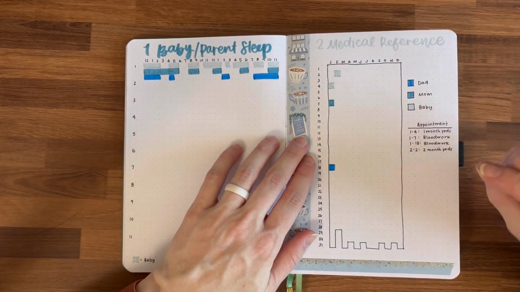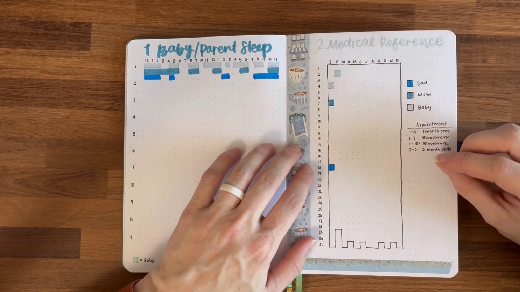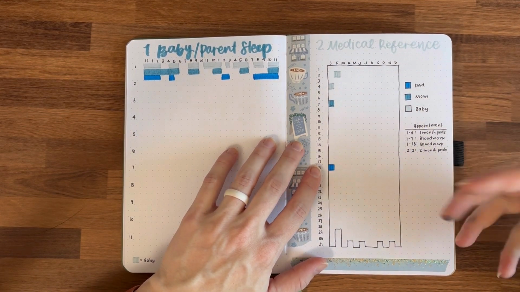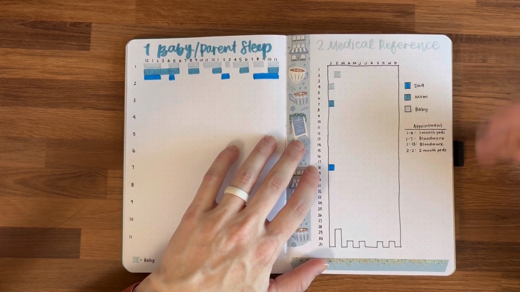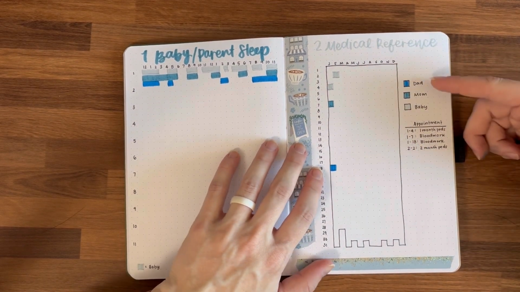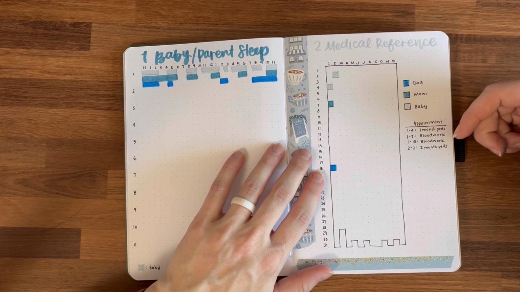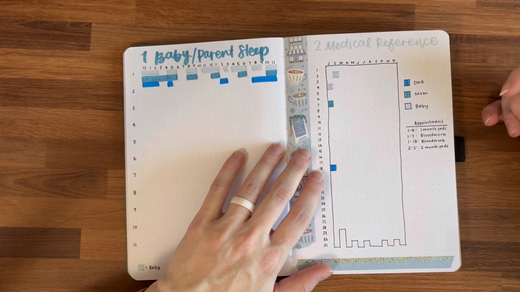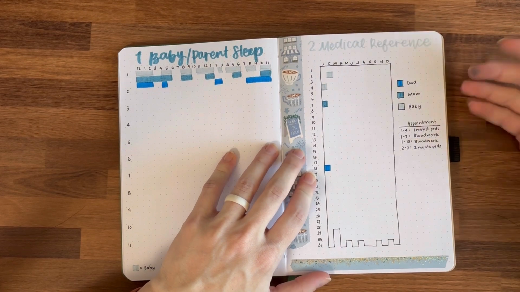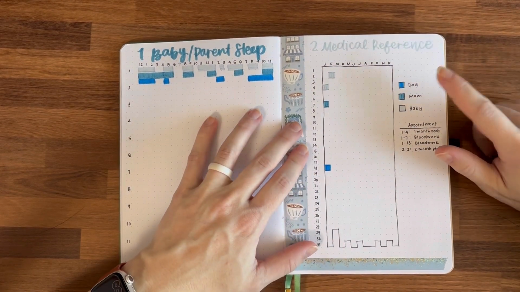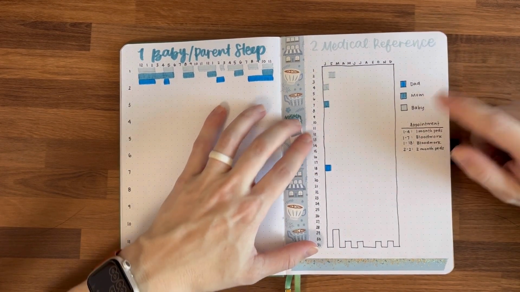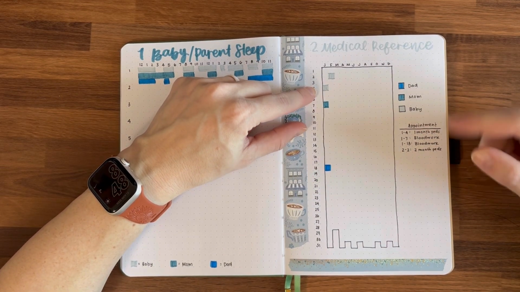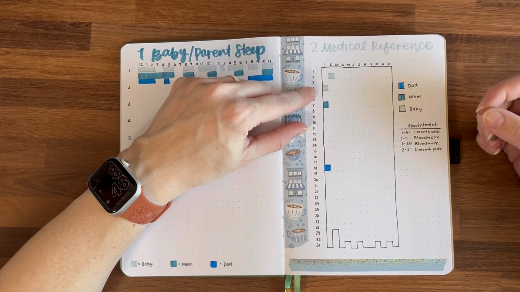This page has been so important for me. So this is also color-coded. Again, you can change out the pronouns, the parent types, etc. Or you can also include other people in the family. For example, I include my dogs and my cats in case they need to go to the vet or the groomer or something to that effect. So I have dad, mom, baby, and then you highlight on the chart when a medical appointment is happening.